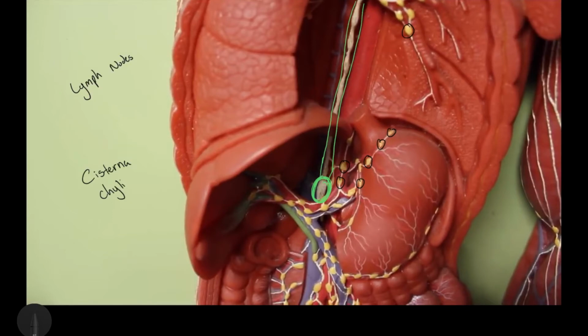I won't go over in detail all the different functions of lymph nodes or lymphocytes, but you'll learn more about those in physiology. However, it is important to note that lymph nodes are easily found in certain areas and regions of the body, particularly near the armpits and also in the groin.